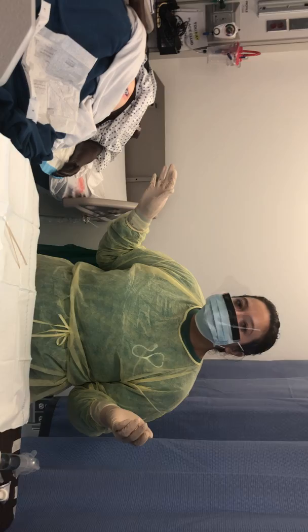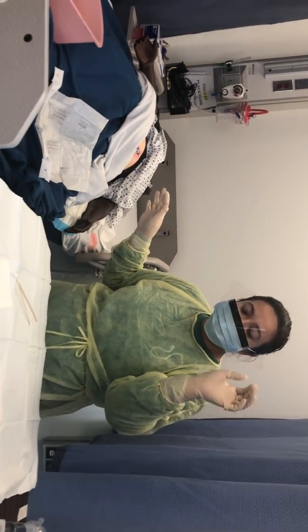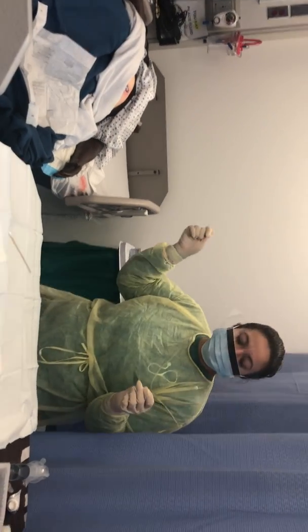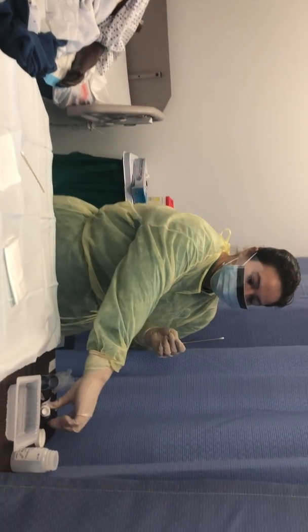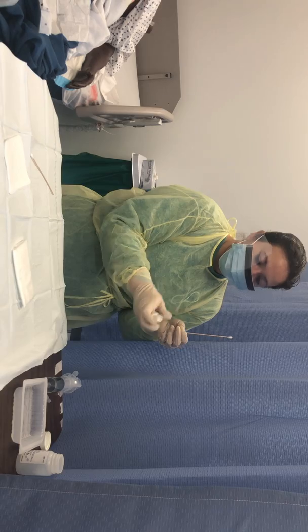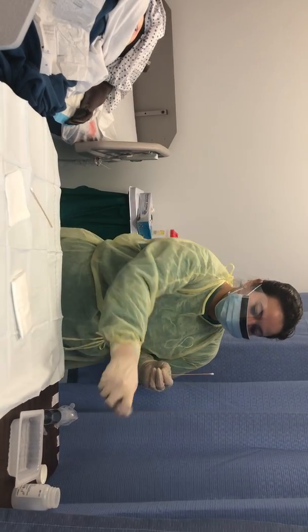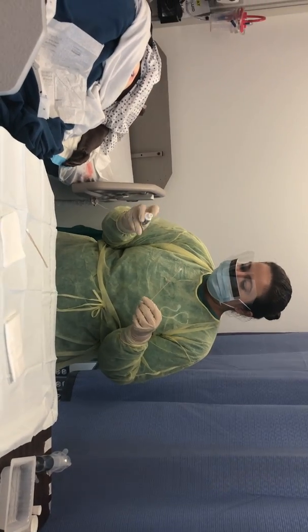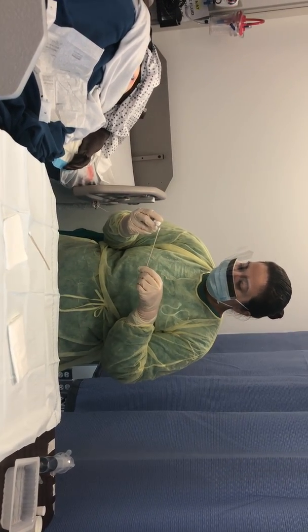I'm now going to apply the ointment, and so I'm going to use my sterile hand right here to grab my cotton applicator, and I'm going to use my dirty hand to grab some, and I want to make sure that it hasn't been tampered with. And then I can just grab the amount that I need.